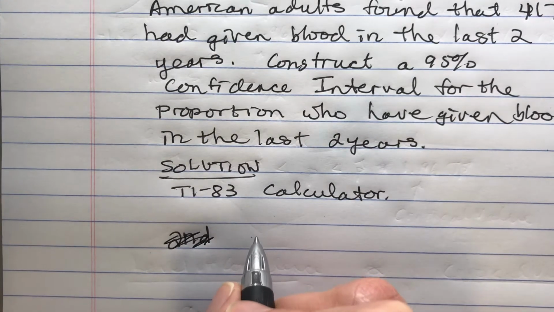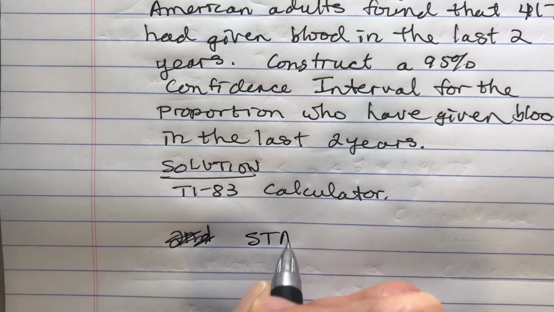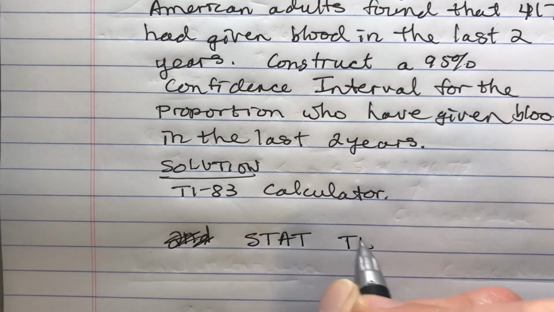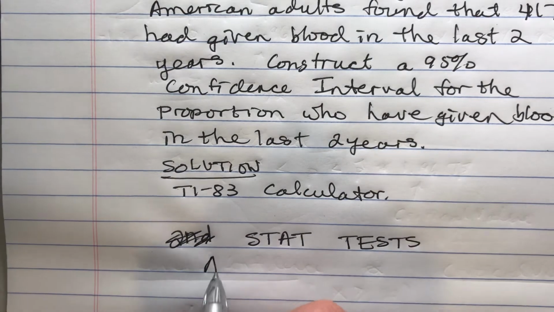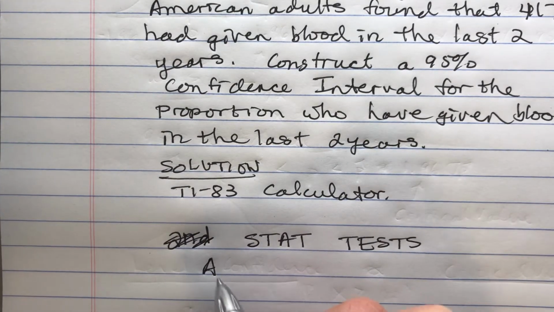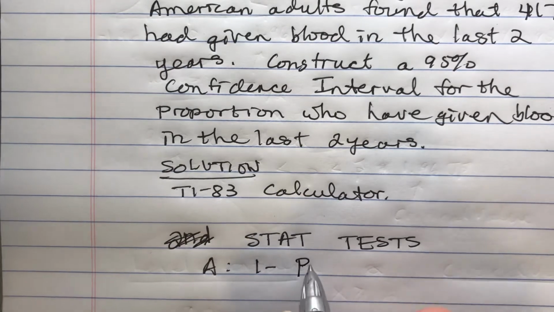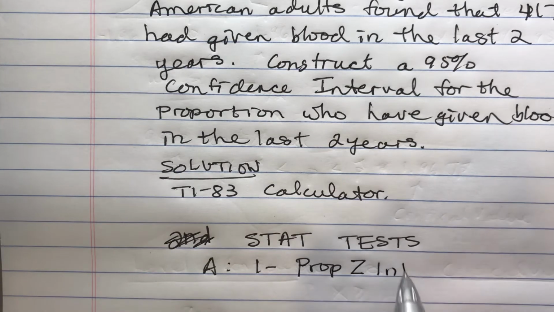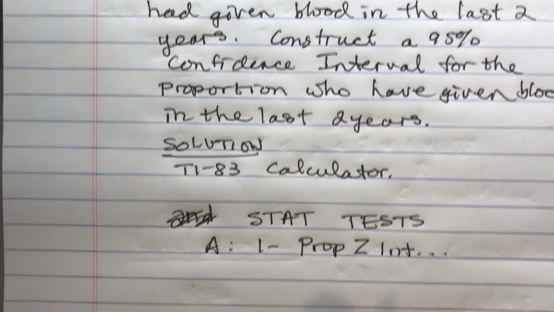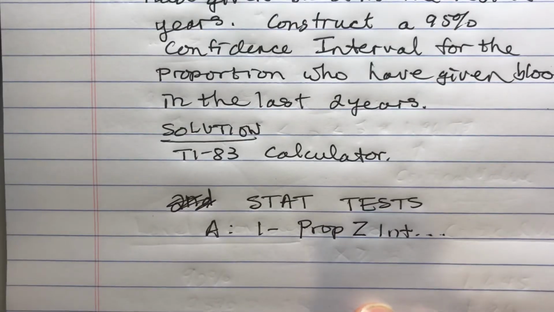We're going to go STAT, and then TESTS. And then we're going to go all the way down to A, which is 1-PropZInt. All right, so we just enter that.